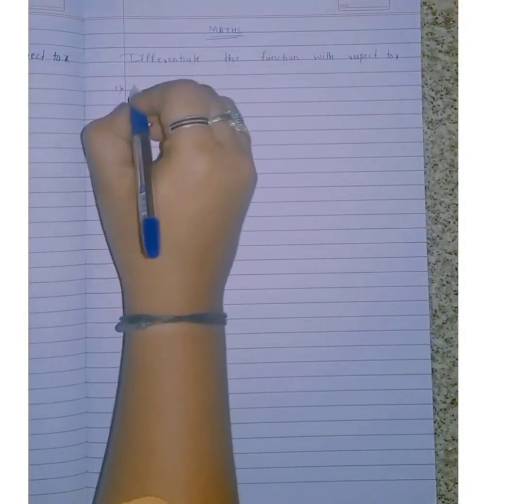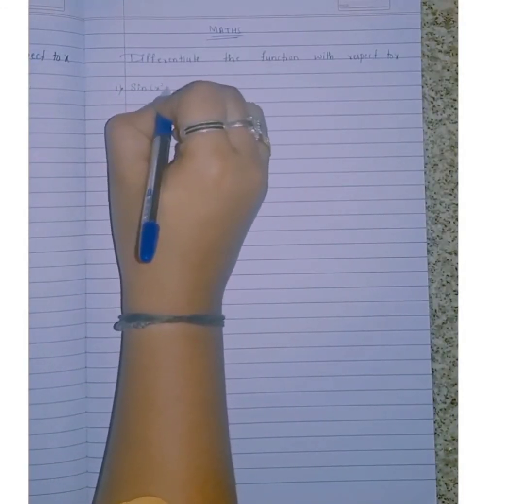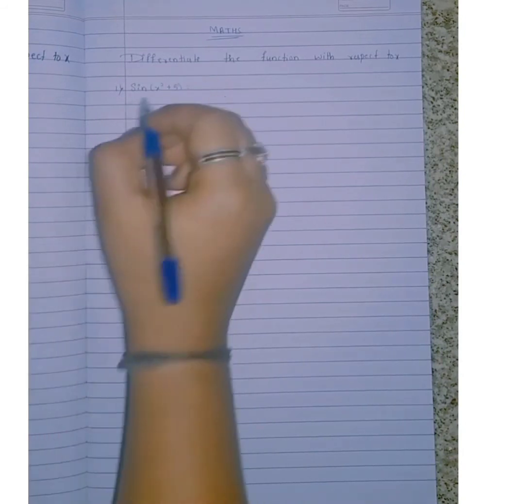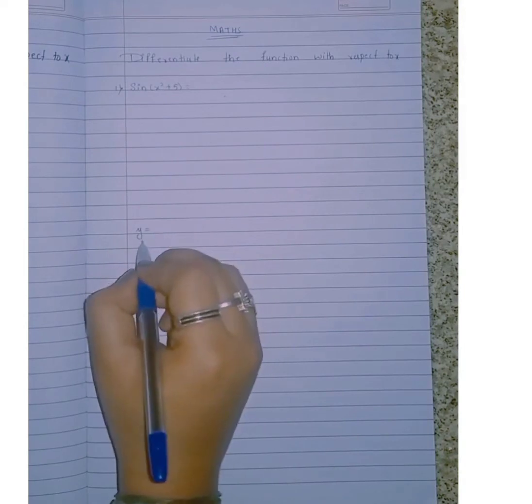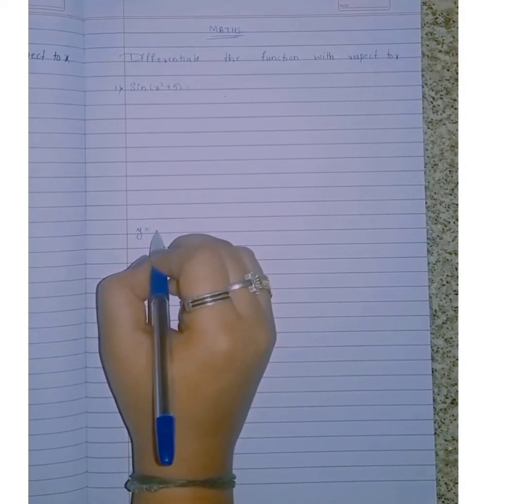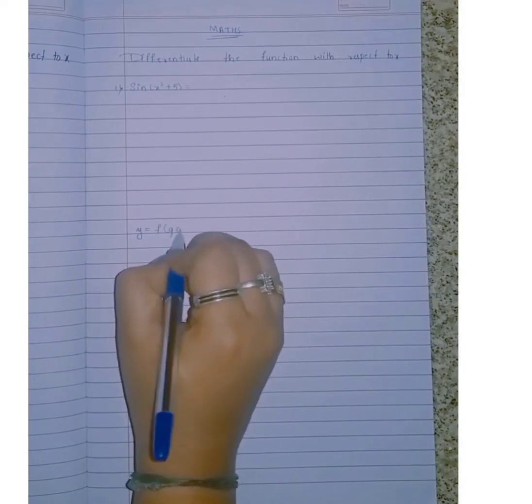Okay, let's start with the problem. The first problem we are going to deal with is sine of x square plus 5. Here we have to follow the chain rule. For the chain rule, we have to remember that we have to differentiate the function f of g of x.